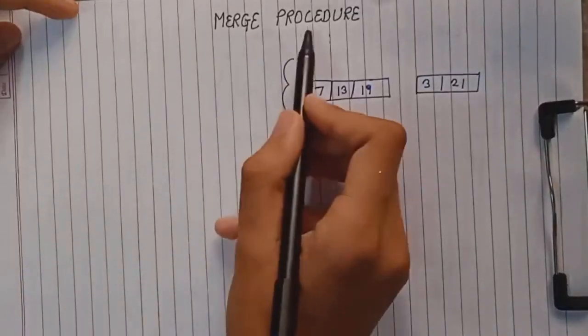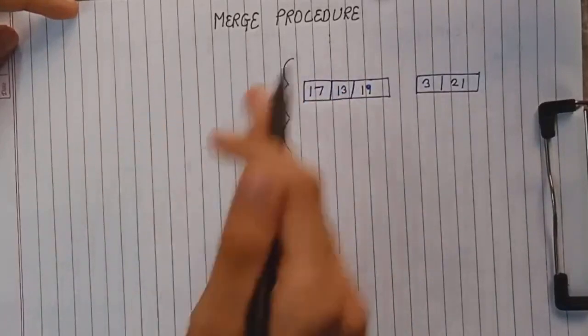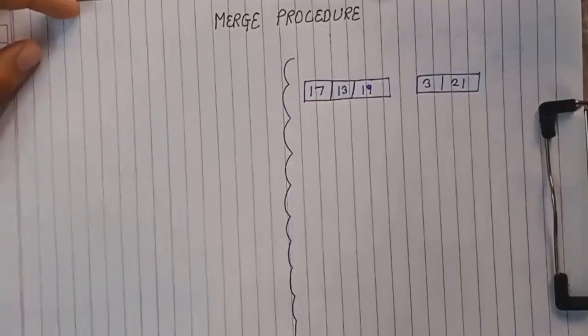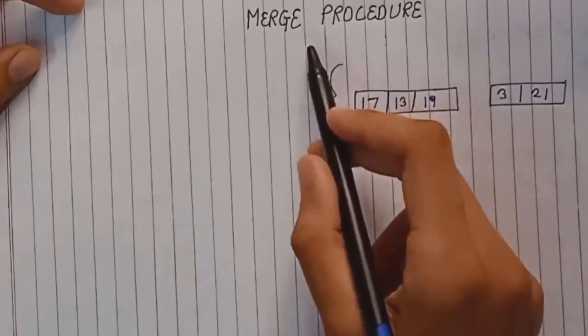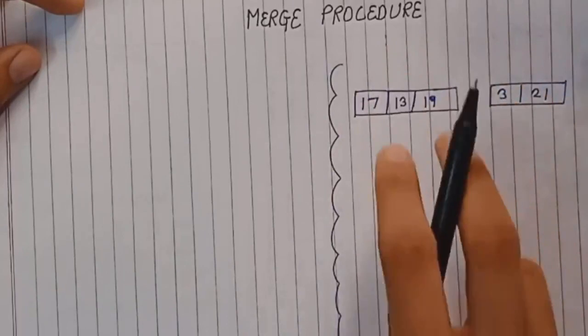So, merge procedure. Before proceeding to the pseudocode of this merge function, let me just tell you how this merge procedure is merging two sorted arrays into a single sorted array. So let us consider two sorted arrays.